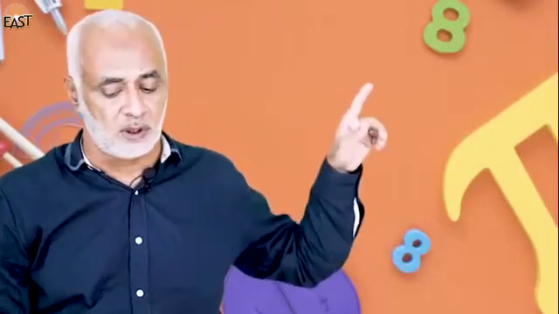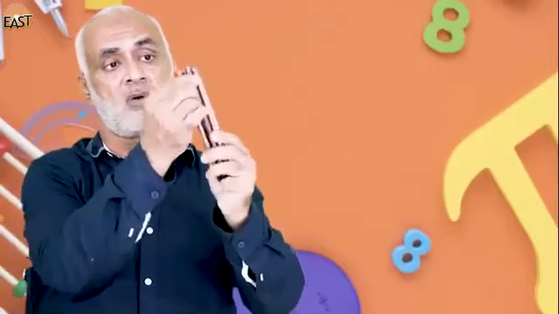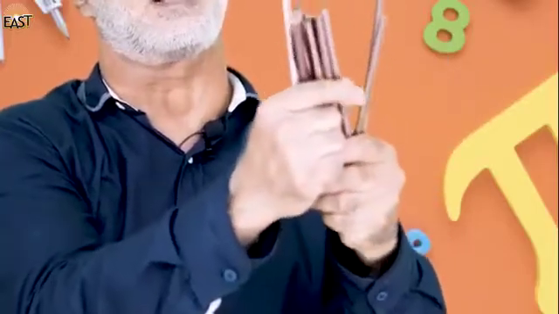Let me read it to you. So you need matchsticks and you need rubber bands. Okay? Then what you need to do? Make bundles of tens, each having 10 matchsticks tied together. So you need to take matchsticks like these pencils. Take matchsticks, count up to 10. 1, 2, 3, 4, 5, 6, 7, 8, 9, 10.